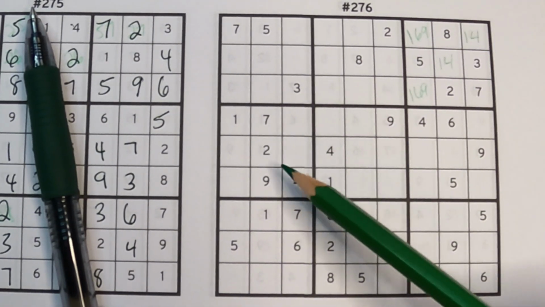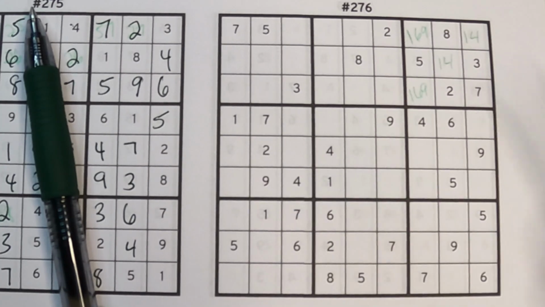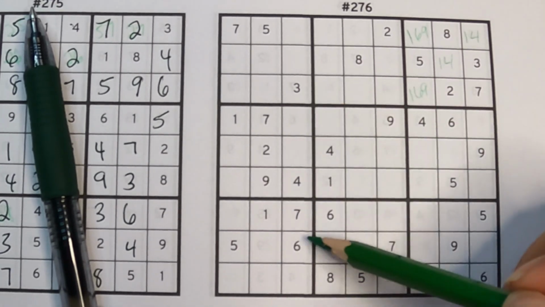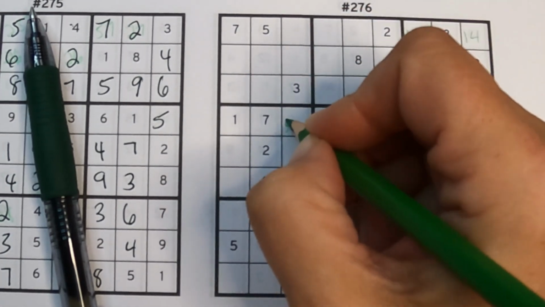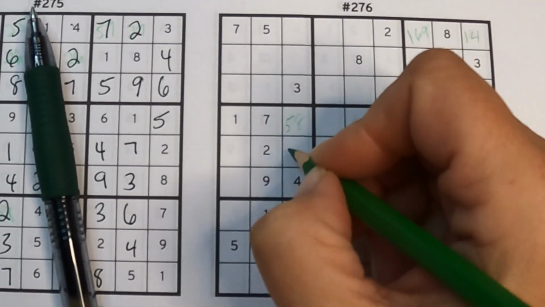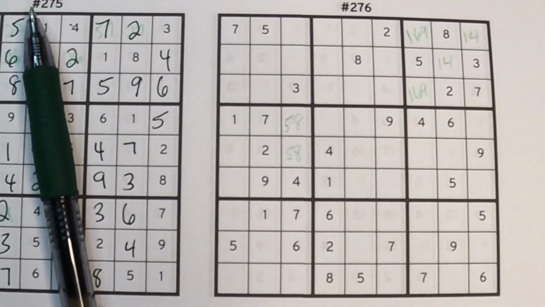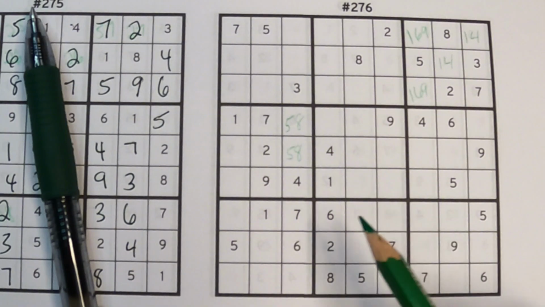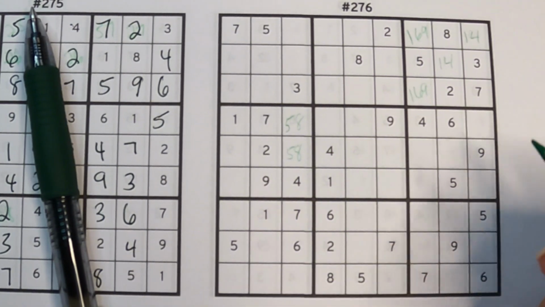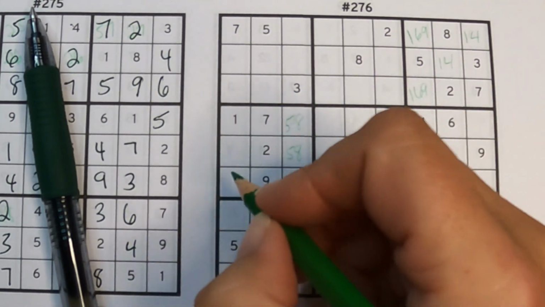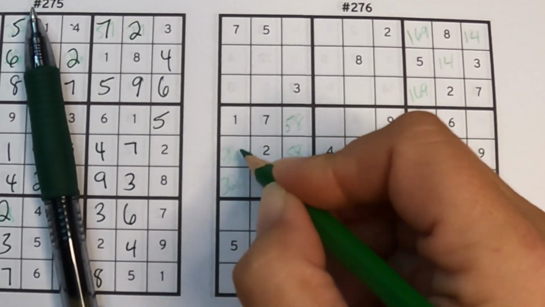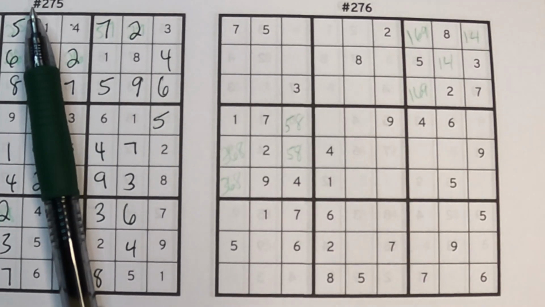If we look at this box, we're missing 3, 5, 6, and 8. We've got 3 and 6 here, so 5, 8. And same here, 5, 8. 5 here, so 3, 6, 8, 3, 6, 8.